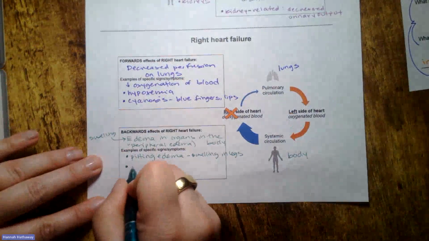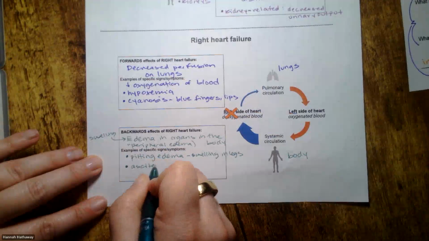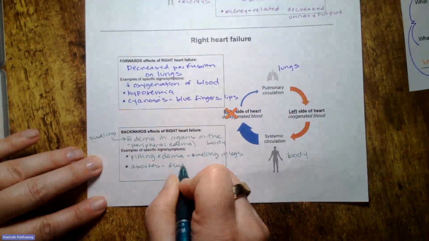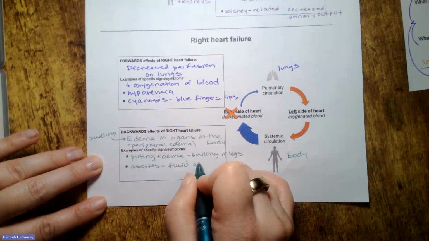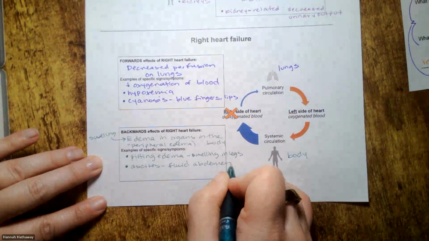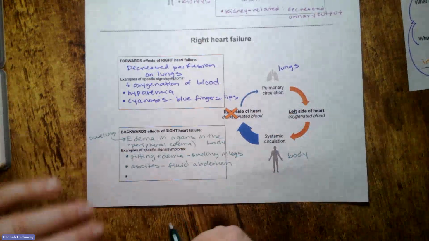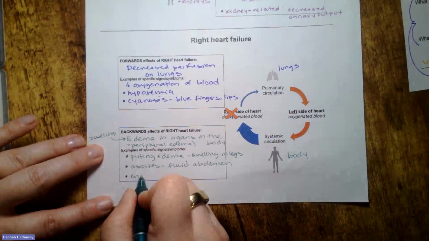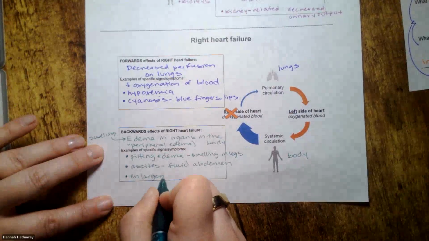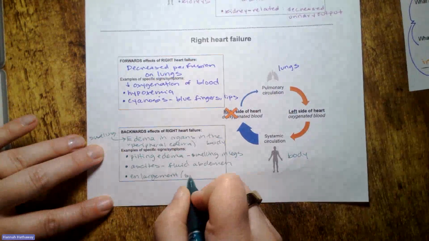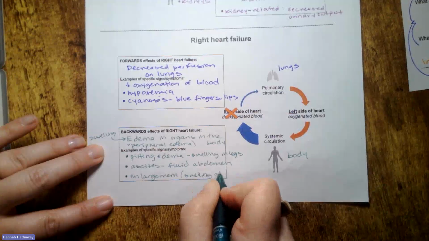Another common one is ascites. So this is fluid essentially in the abdomen. And then you can also have enlargement of some specific organs, like swelling of some organs.